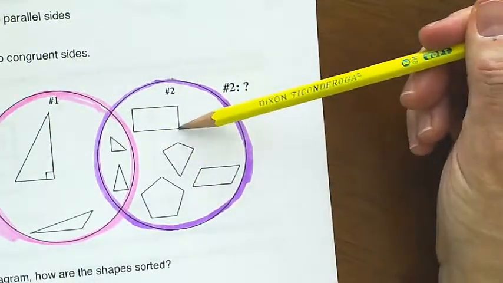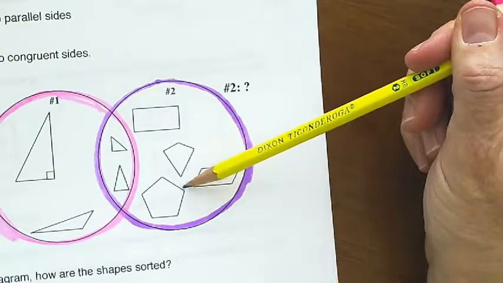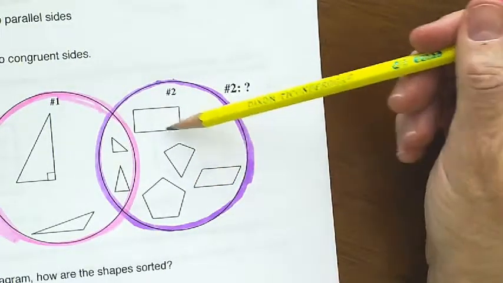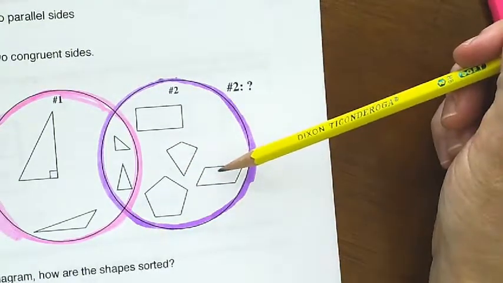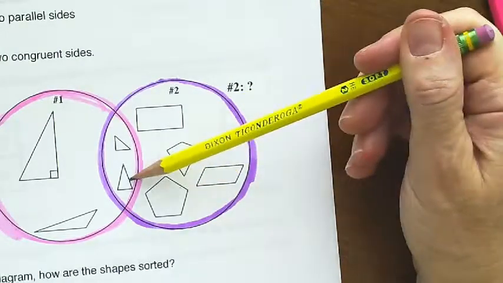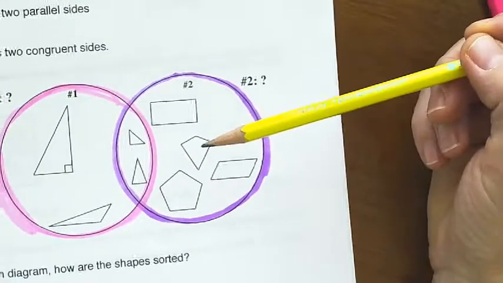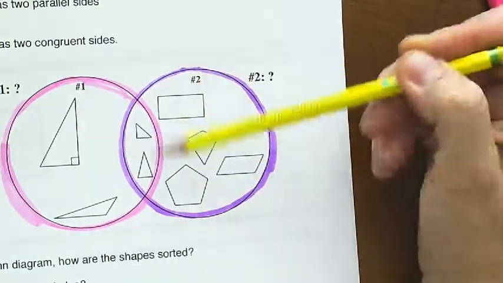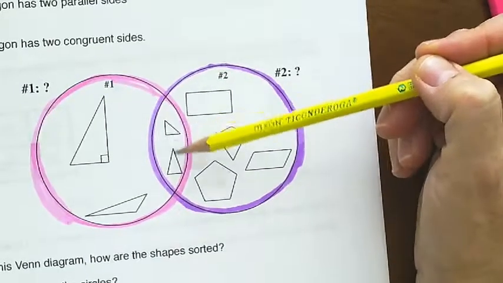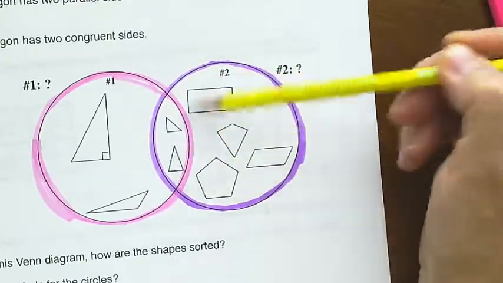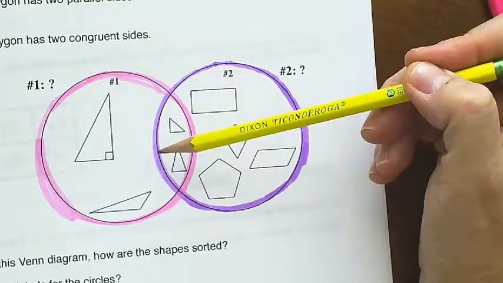I've got some triangles, I've got some quadrilaterals, but I have a pentagon. I have 3 quadrilaterals. Wait, 1, 2, 3 quadrilaterals, a pentagon and 2 triangles. So there's something that these all have in common. Maybe if I look at these more closely, I'll figure out what the label is for this circle.